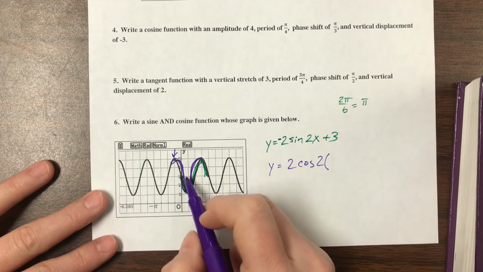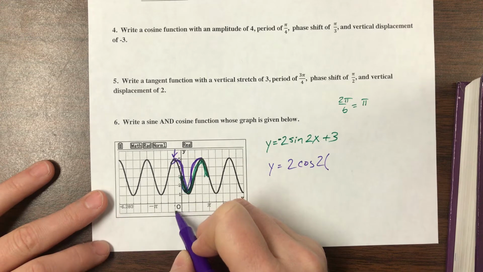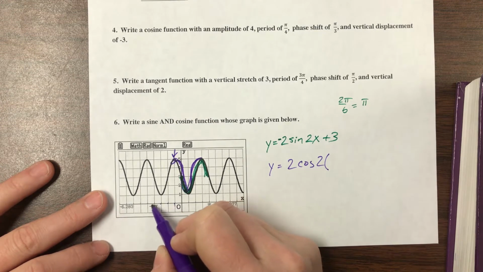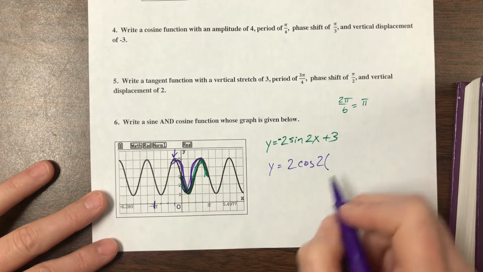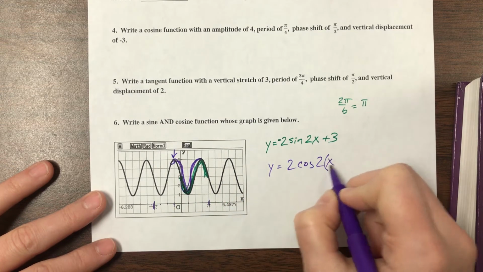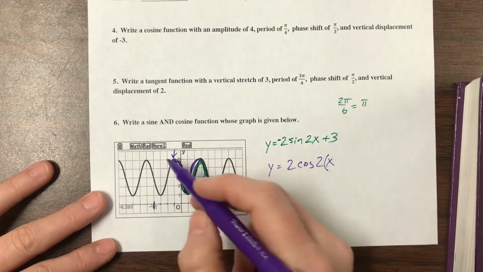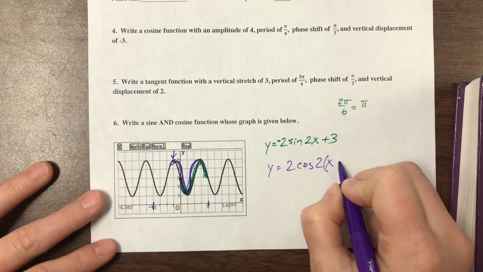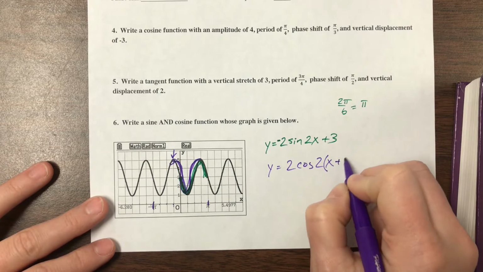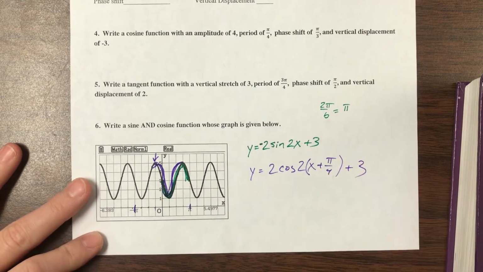But now we did shift. So we shifted back to this value right here. It's hard to see what that is, but there's 1, 2, 3, 4 lines before you get to negative pi, 1, 2, 3, 4 lines before you get to pi. So each one of those is pi over 4. So I went to the left pi over 4 to do this one in particular. So that was a plus pi over 4. And then I, once again, have to shift up 3.